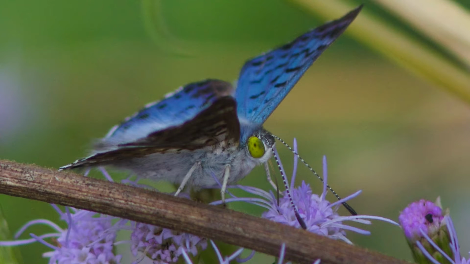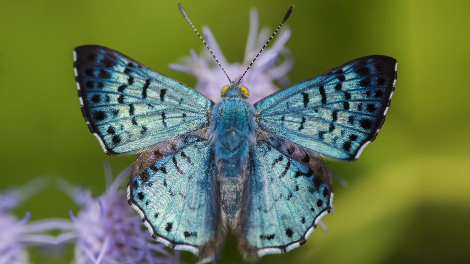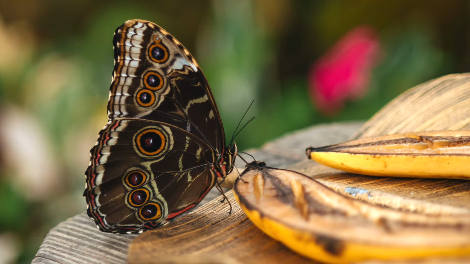Let's go again. Does it have 4 or 6 legs? 4. Okay. How many branches are there in the radius? 1, 2, 3. Less than 5? That's a rhyodinid. Here is a butterfly eating a banana.